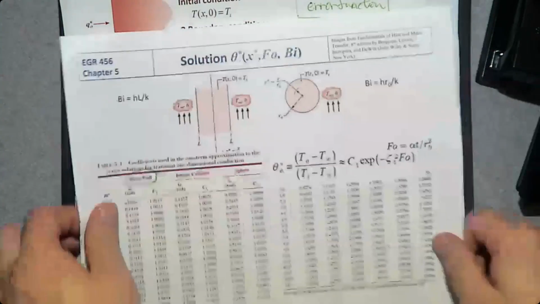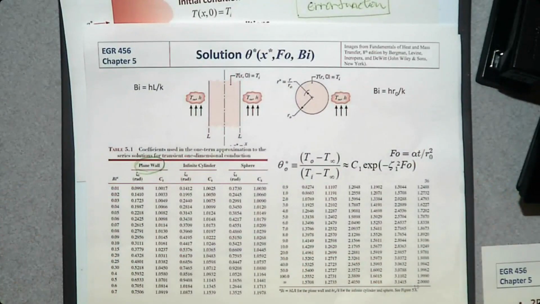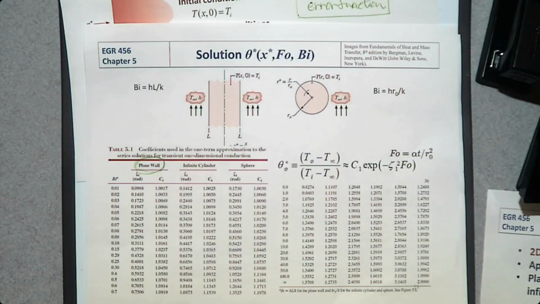So here, the first two columns are for the plane wall. The next two are for the infinite cylinder. The last two are going to be for the sphere. Okay. So based on that, let's solve a problem together.